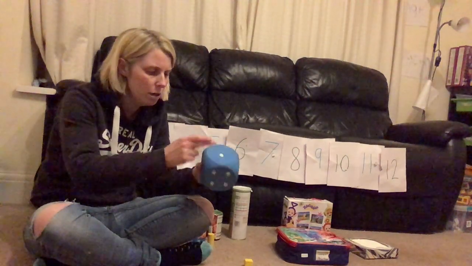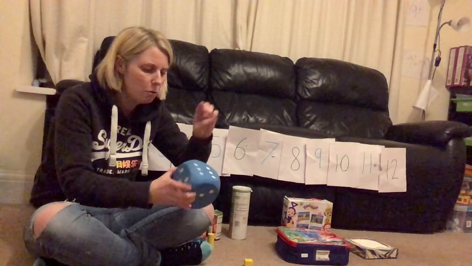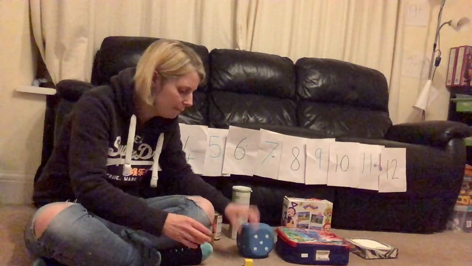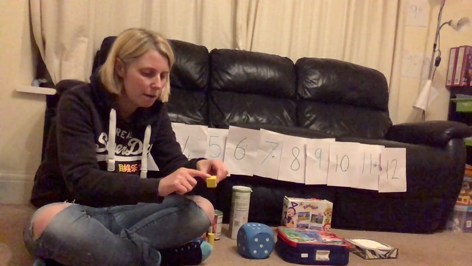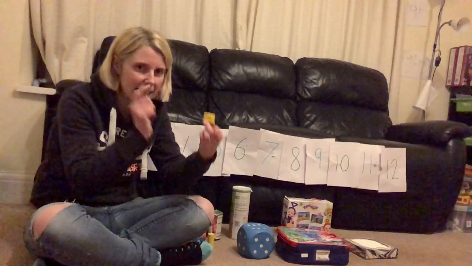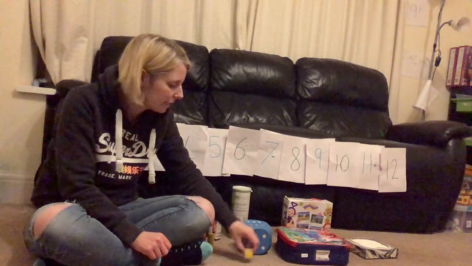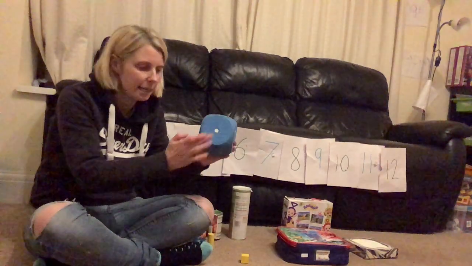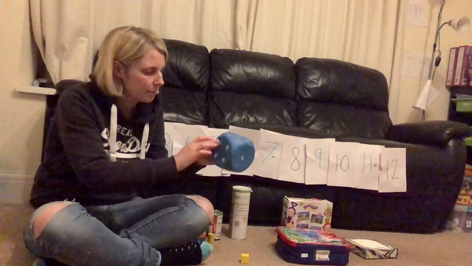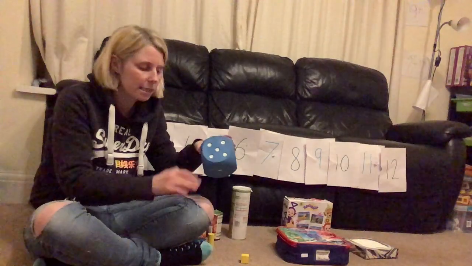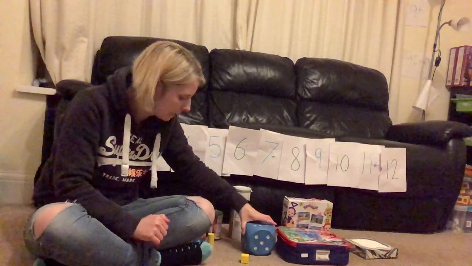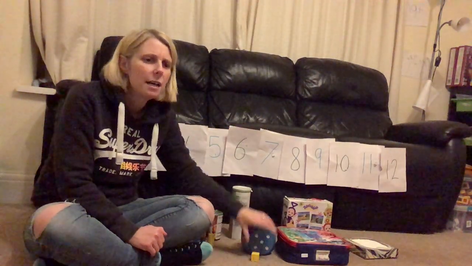So this has got 1, 2, 3, 4, 5, 6, okay? 6 faces, and they are all exactly the same size, okay? Okay, so the edges are the same size, the faces are the same size. So that is a cube.